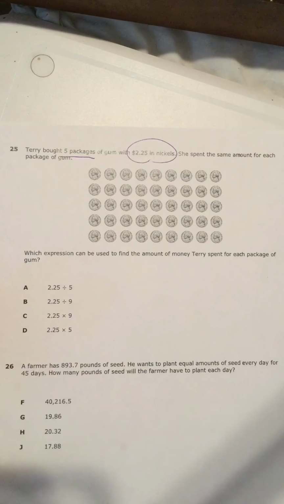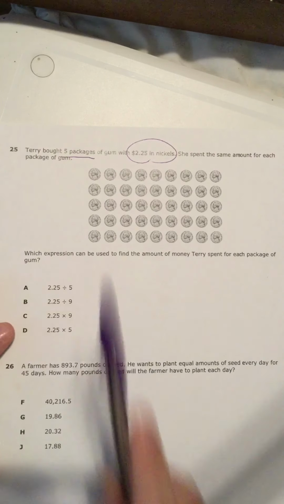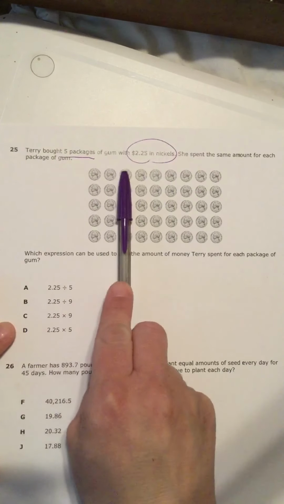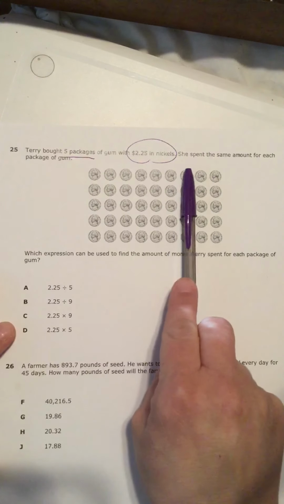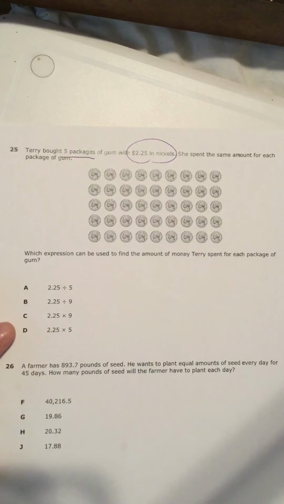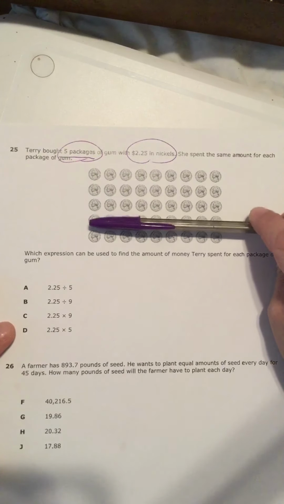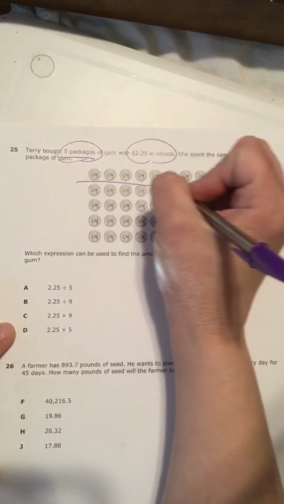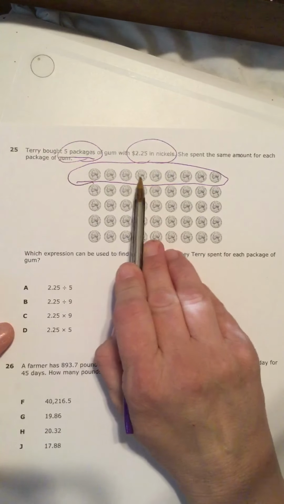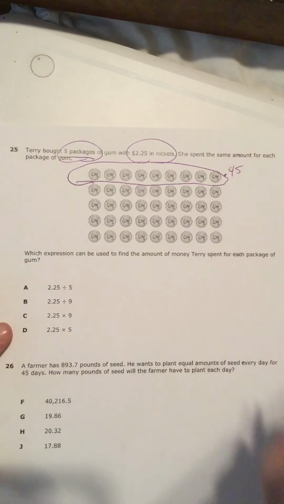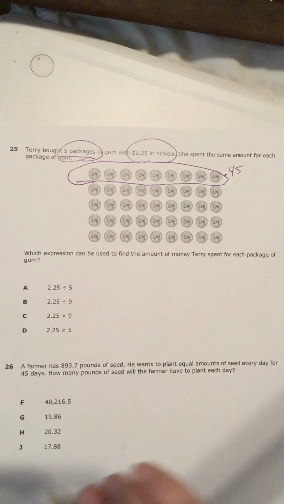Which direction can you see 5 groups? If you go vertical, you have 2, 3, 4, 5, 6, 7, 8, 9 groups. We're looking for 5 packages, so we're looking for 5 groups. If I go horizontal, 1, 2, 3, 4, 5. So one package of gum should have cost this much money. 5, 10, 15, 20, 25, 30, 35, 40, 45 cents. So that means he paid 45 cents for each package of gum, right?